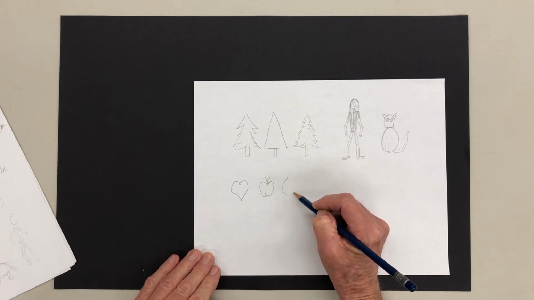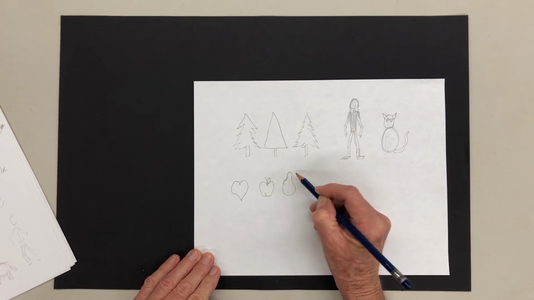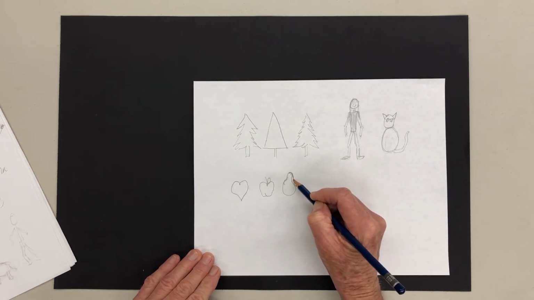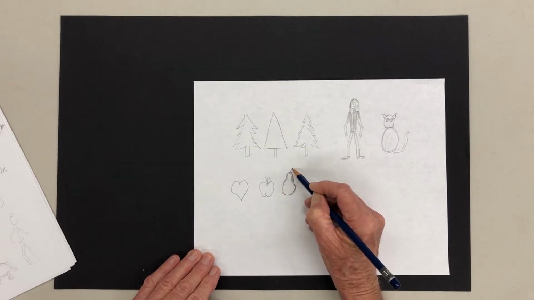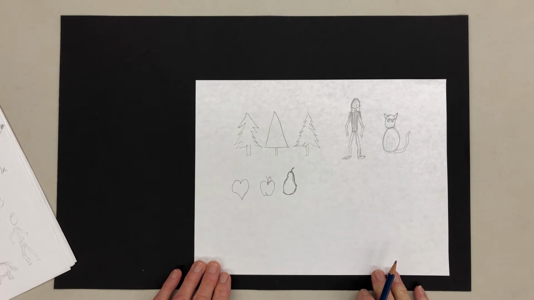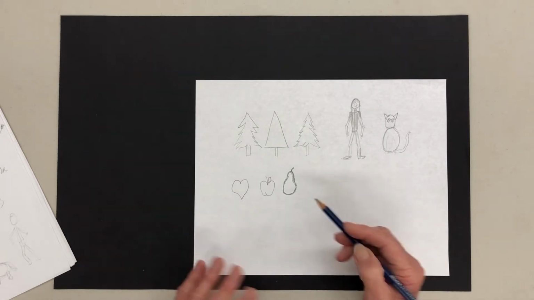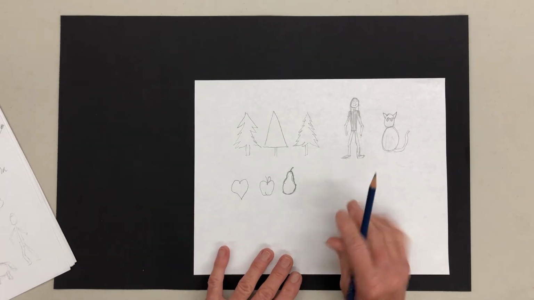So staying with the fruit family, it's a little oblong. Well, that's a pretty bad drawing. Okay, so what would that shape be? That would be a pear. It doesn't have to be fruit. It can be some symbolic thing.